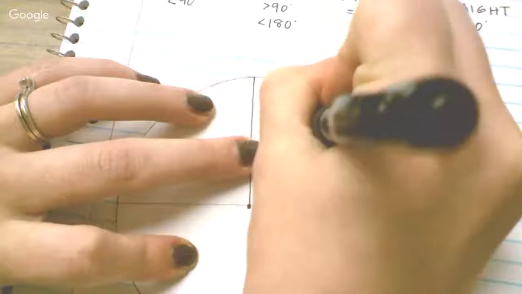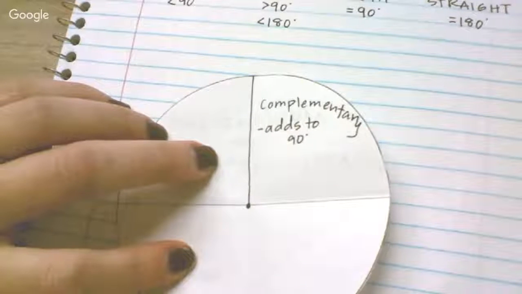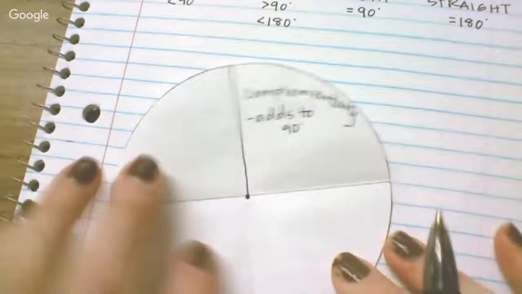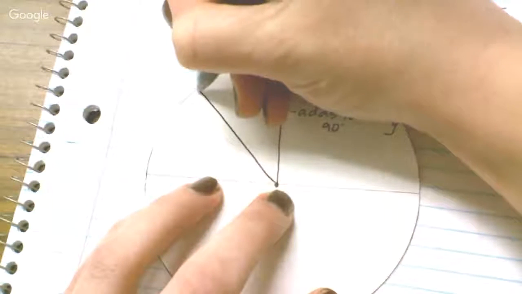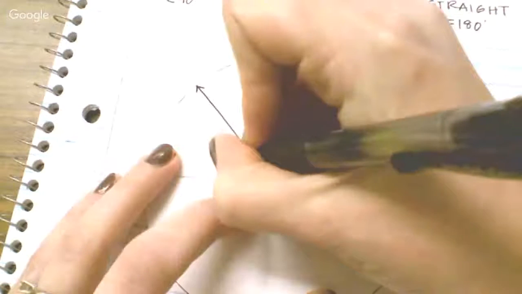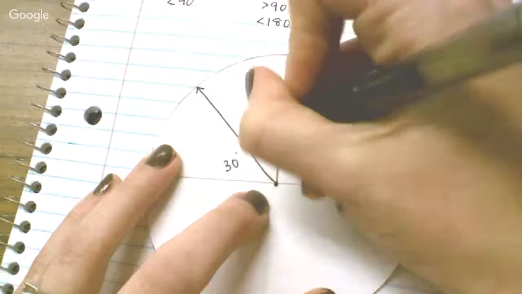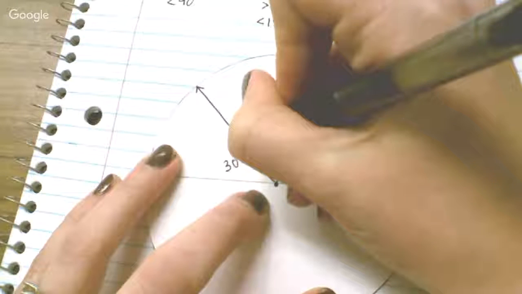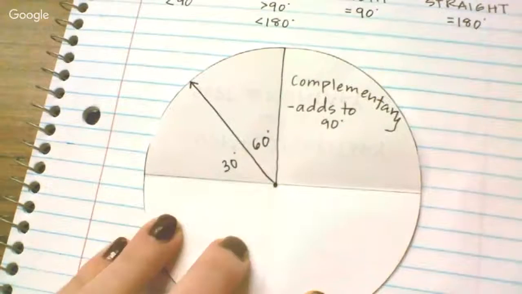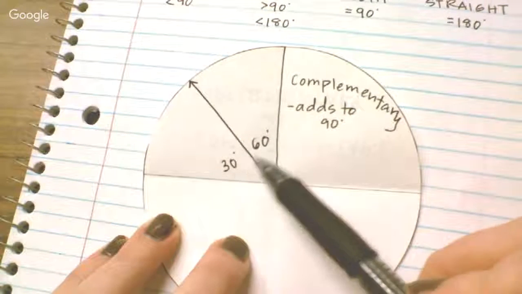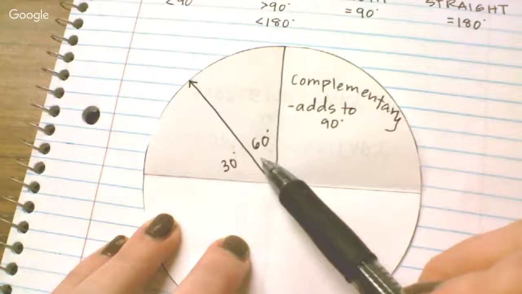Is there anything that adds to 90 degrees? So any 2 angles that add to 90 degrees. So an example could be, let's say this one is 30 degrees and 60 degrees. Those 2 are complementary angles.